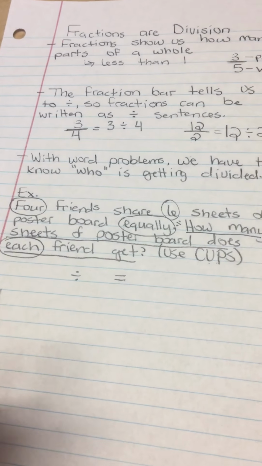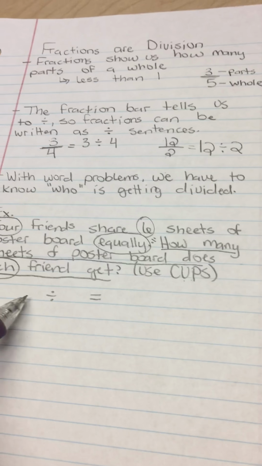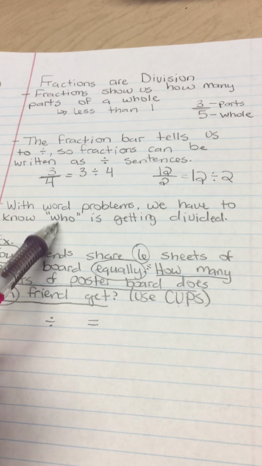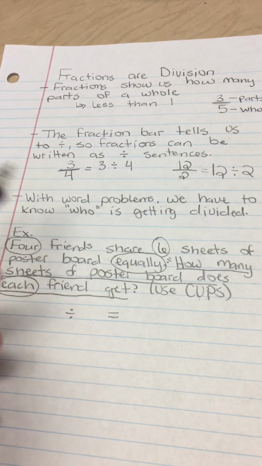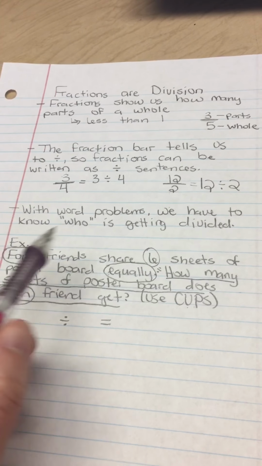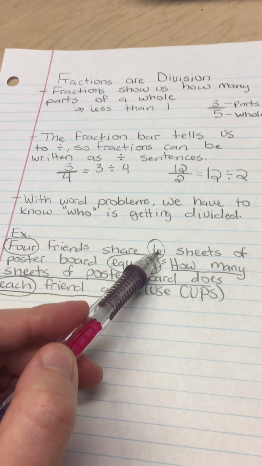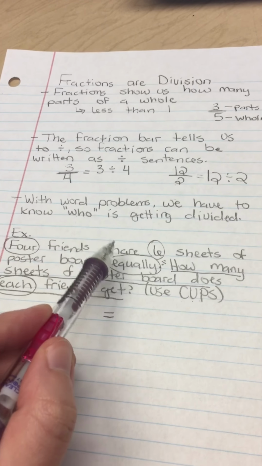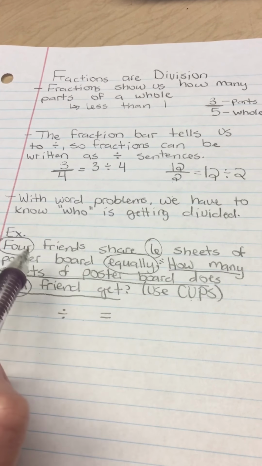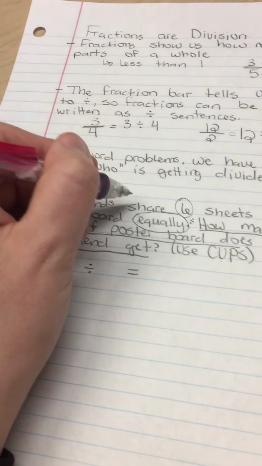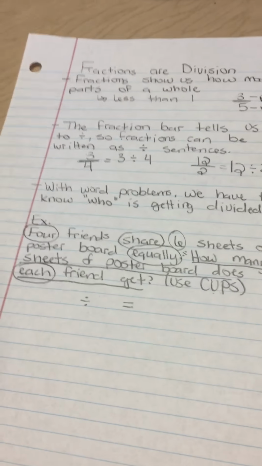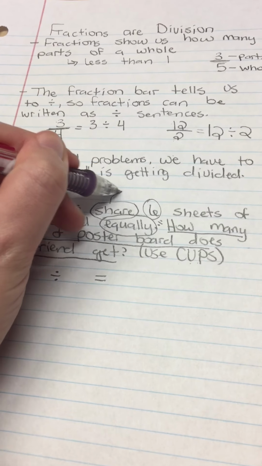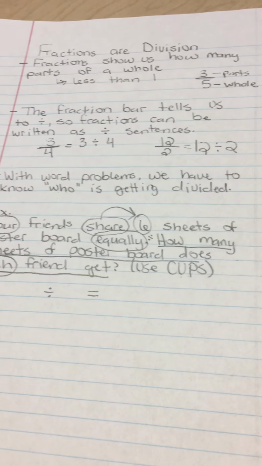But what numbers do I put in which places? I know I need something here and something here, but I've got 2 numbers, and I need to know who is getting divided. Am I dividing the 4 friends, or am I dividing the 6 sheets of poster board? Well, actually, the problem tells us 4 friends share 6 sheets of poster board equally. So this is also a keyword, sharing. What are they sharing? What are they dividing? The 6 sheets of poster board, right?